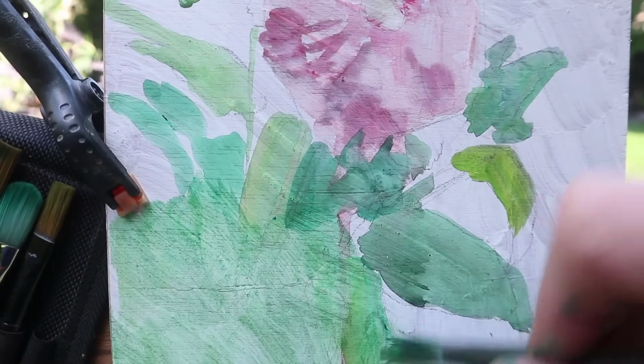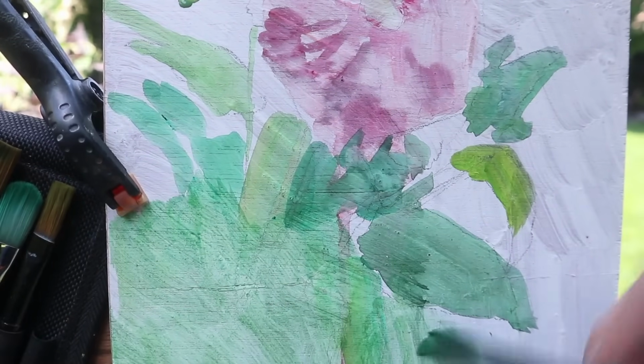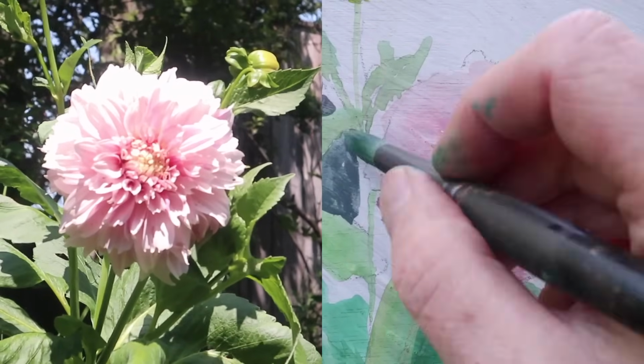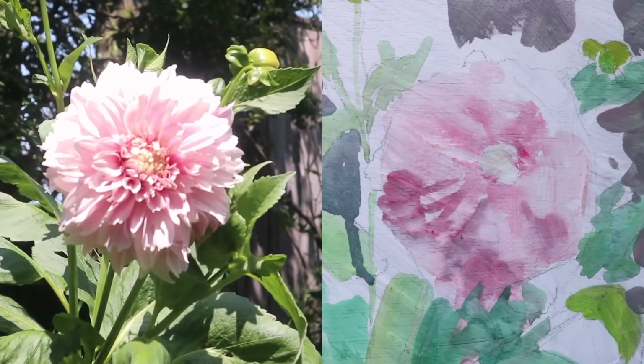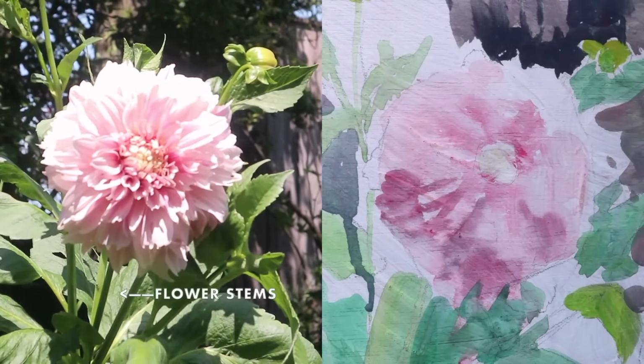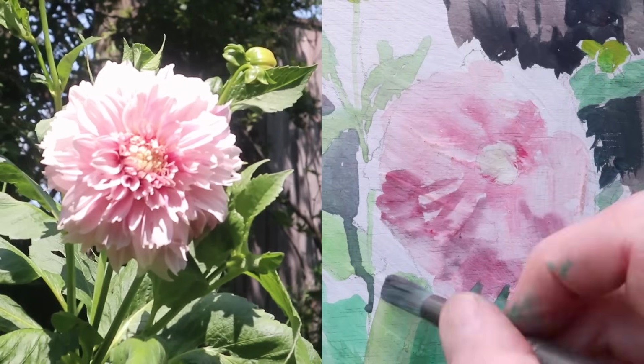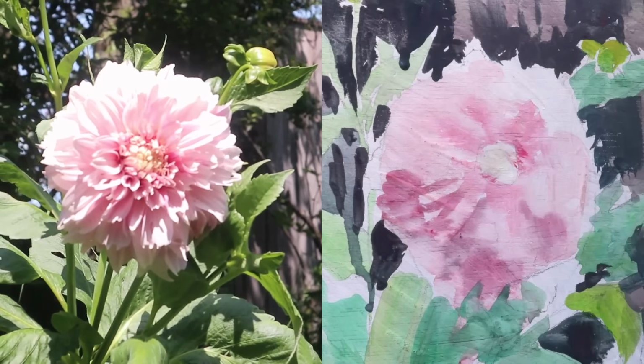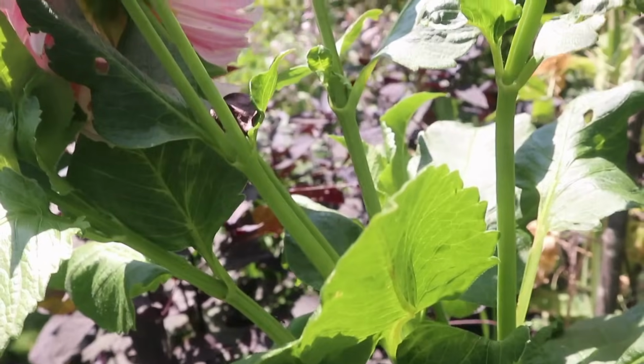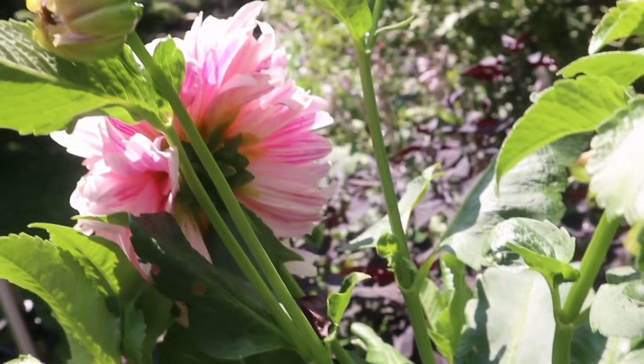In the early stages, I'm thinking about aspects of the subject that I can't see as much as the things that I can see. For example, I want to know which of the stems slanting up behind the flower connects to the flower I'm painting, and which ones go up to the buds above the flowers.